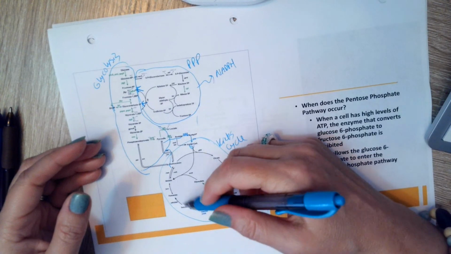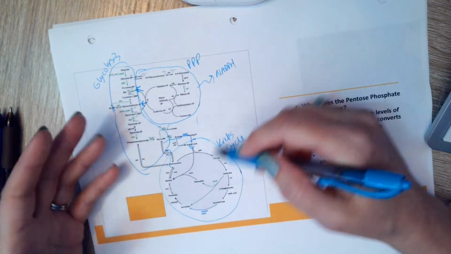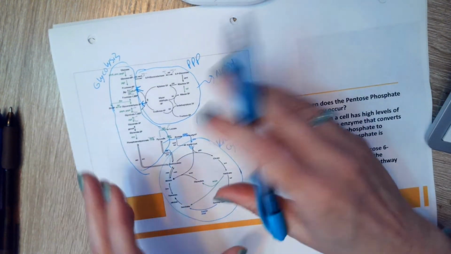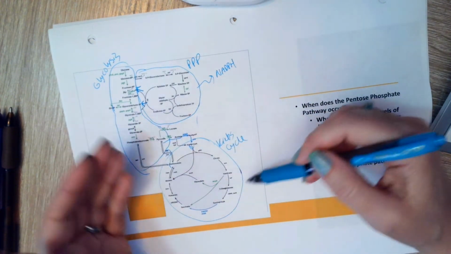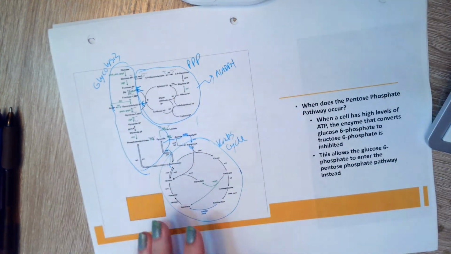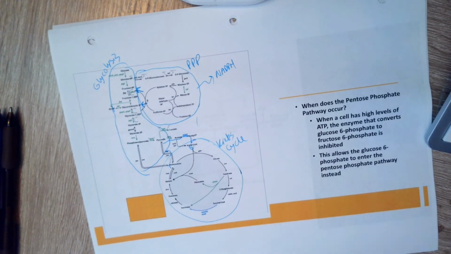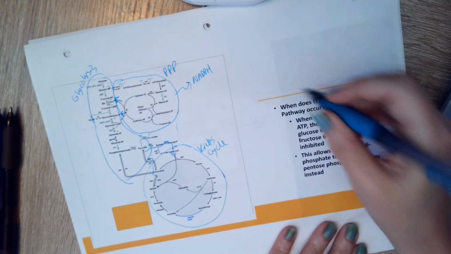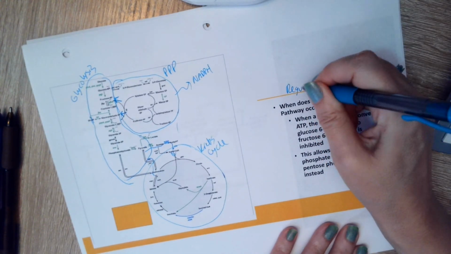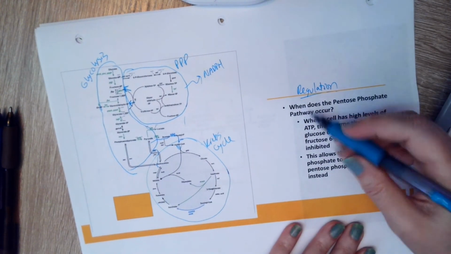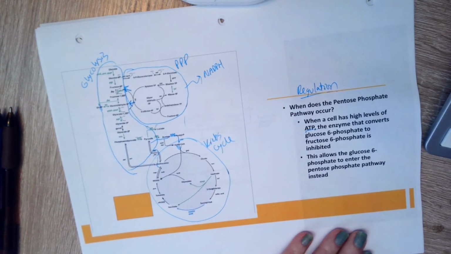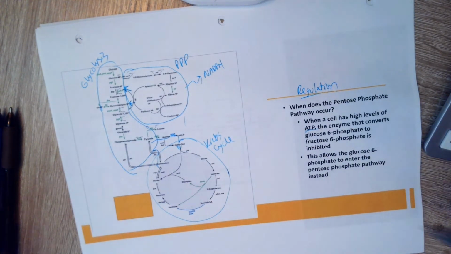We can have another one for amino acid synthesis coming off of here, and eventually we will start putting all of the maps together, but they just all feed into each other. They're all really, really interrelated. But here, this is just essentially talking about the regulation of why we would take the pentose phosphate pathway, which we already talked about. High levels of ATP, that's the only thing that I have written on here.